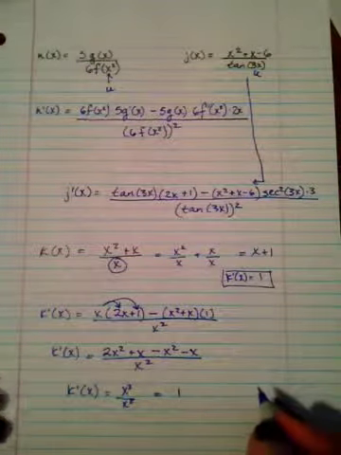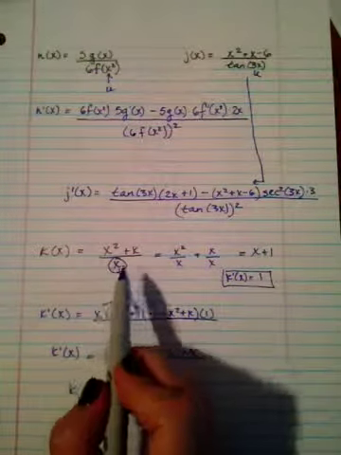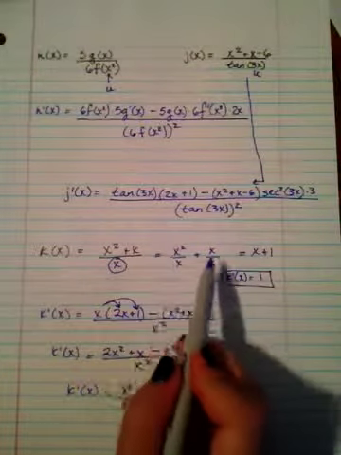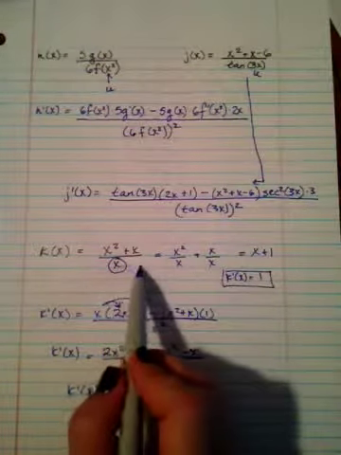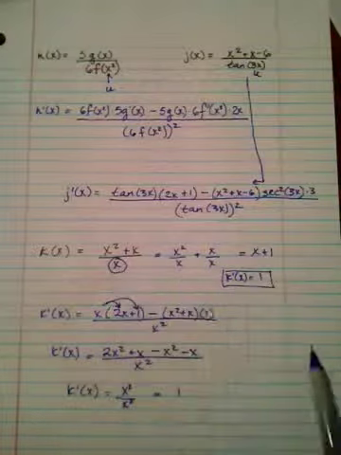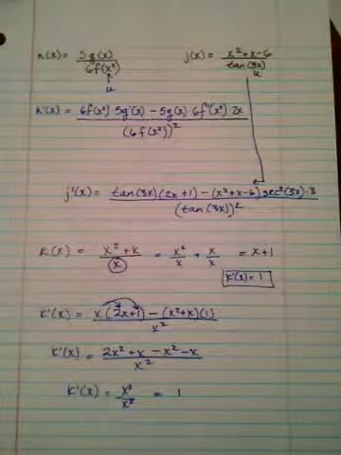So in this case, I didn't need the quotient rule, but that's because there's one term in the denominator and I could actually split it up on each term. If you have more than one term in the denominator, you're probably going to be using the quotient rule to actually take the derivative.